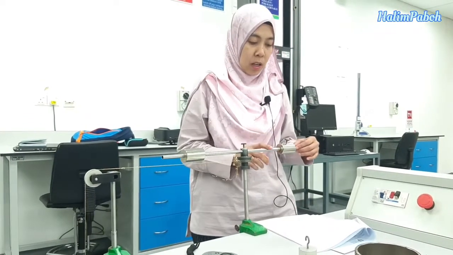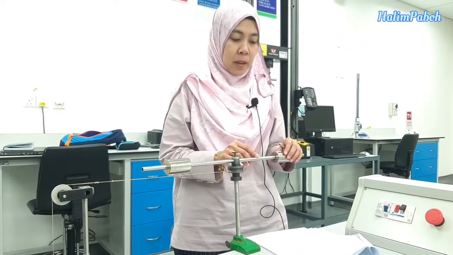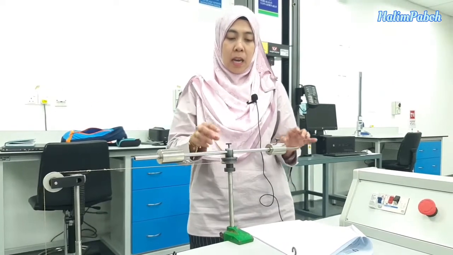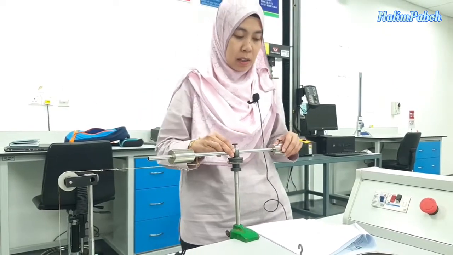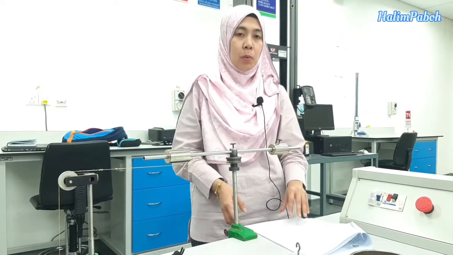The first radius is 0.055 meter, then we change to 0.095 meter, and the last one is 0.245 meter. When we get the results for the different radii, we write them in table 3, and then calculate the moment of inertia I using the formula.